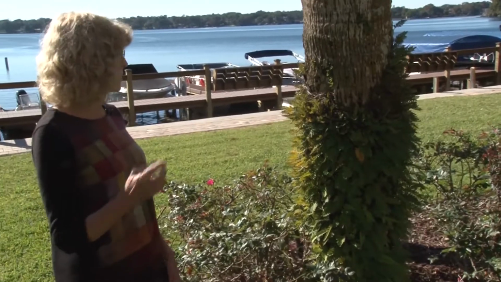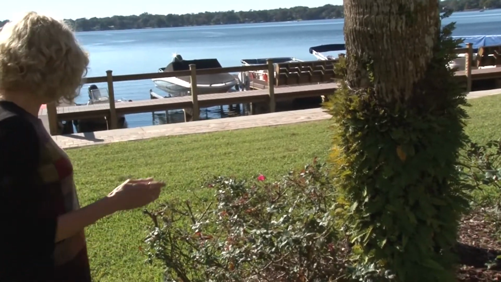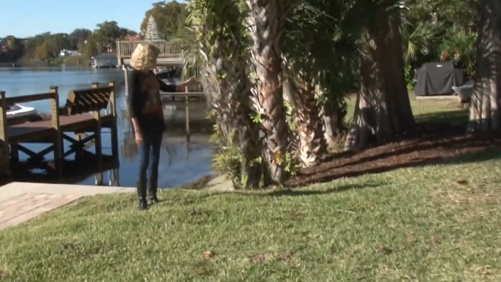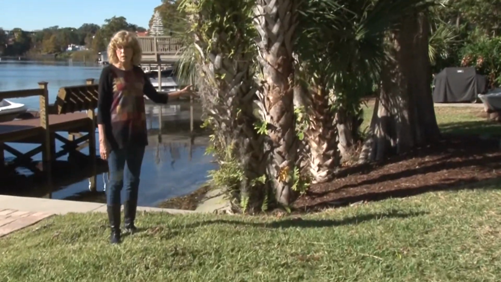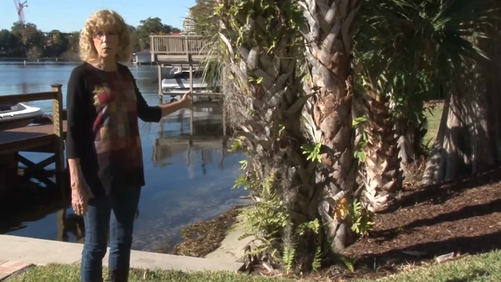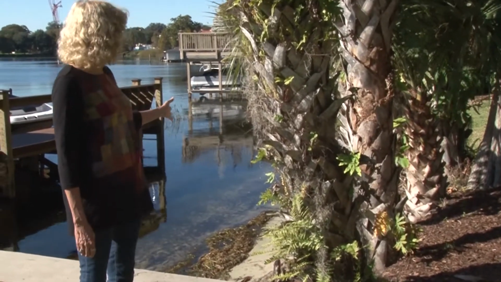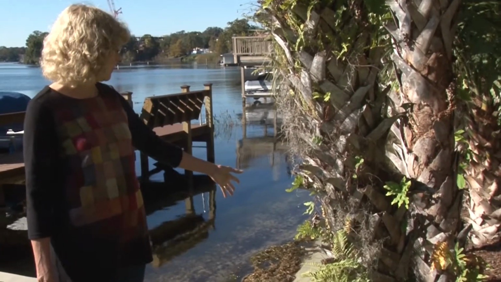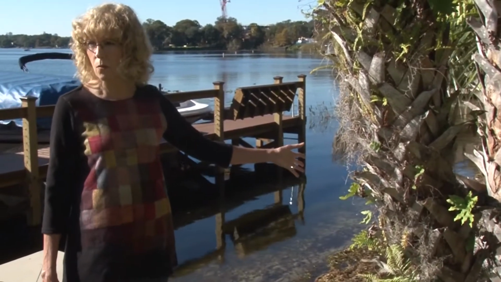And there's more interesting subject matter to me over here. I plan on painting this because I love the blue in the water, and there's a little beach here, and the roots of these palms are pretty much in the water.